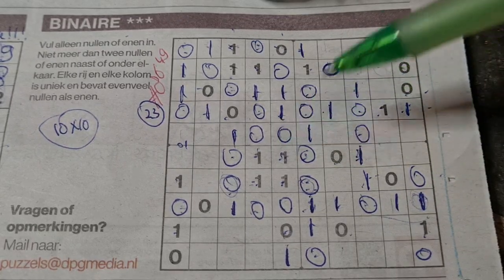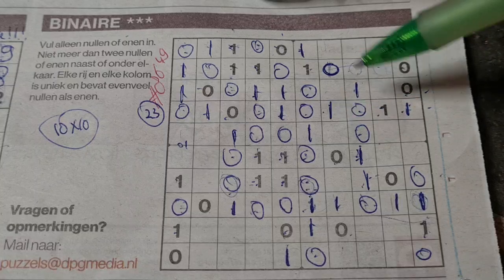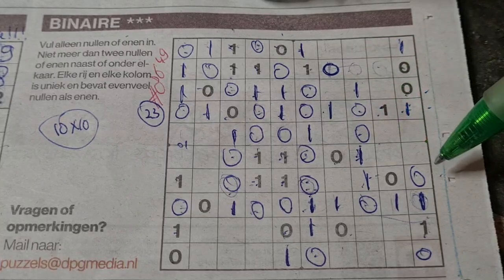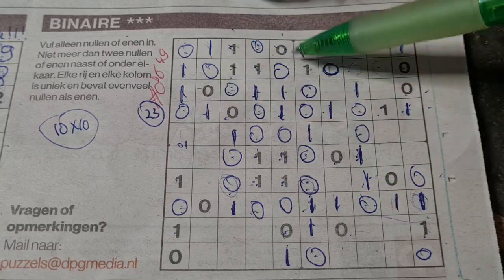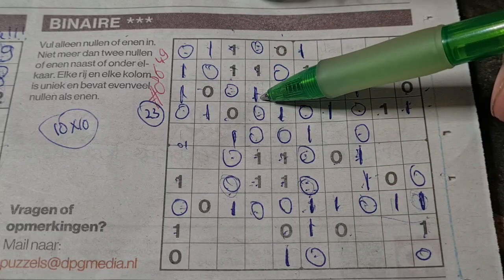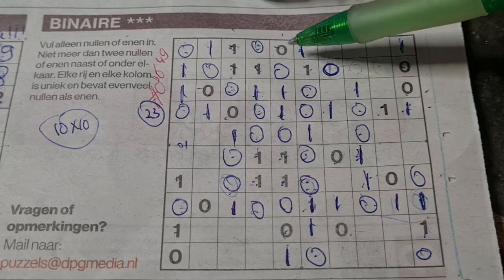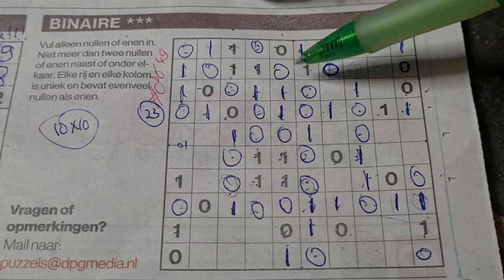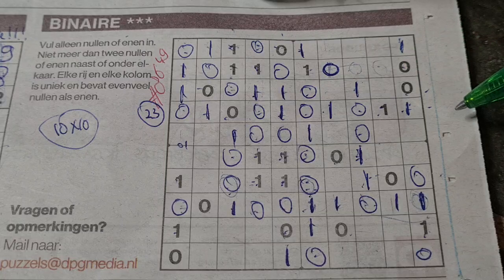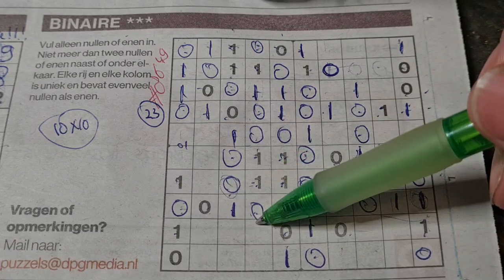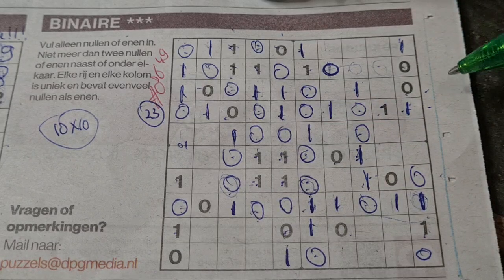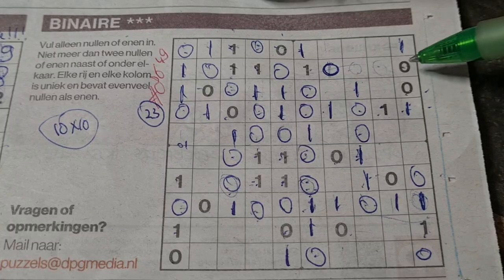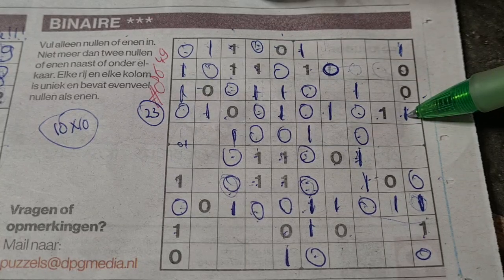Well, I'm stuck. Overlook something. Double 1 here.